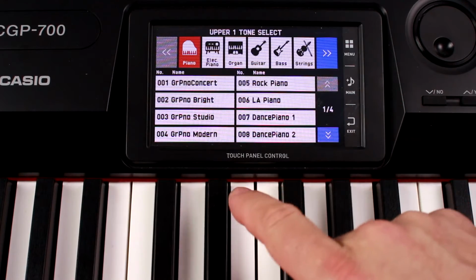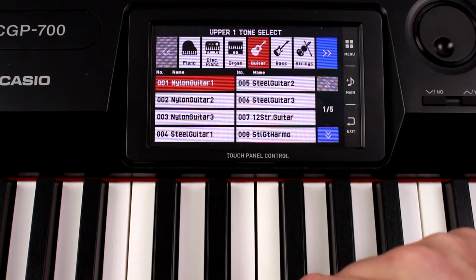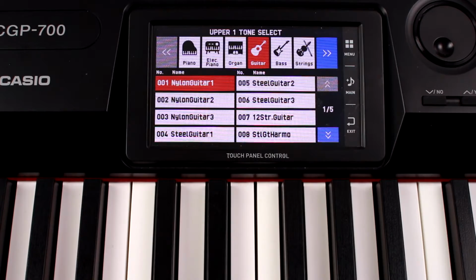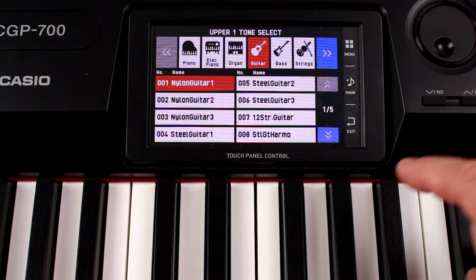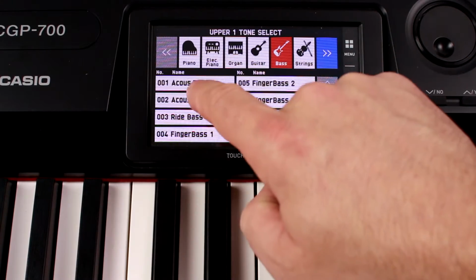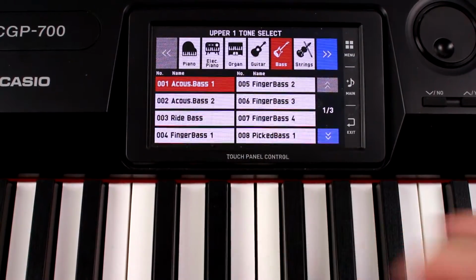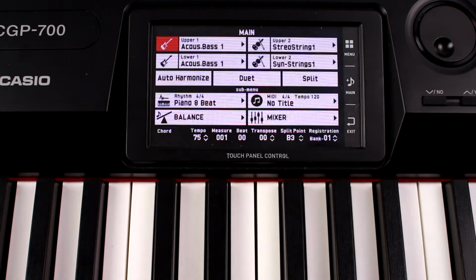All the piano sounds will be in the piano category, all the guitars will be in the guitar category, and so on. All you need to do is choose a category and then choose a tone within that category. And you can audition them as you're selecting. So if I go to bass and select acoustic bass, I can listen to the sounds before I decide. Once I'm finished, I can either touch main or tone to return to either of those two screens.